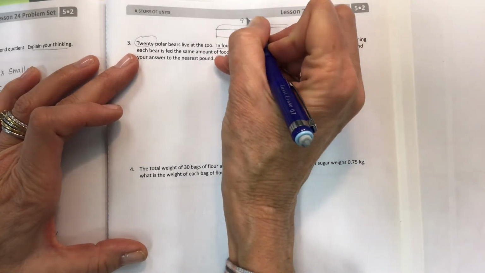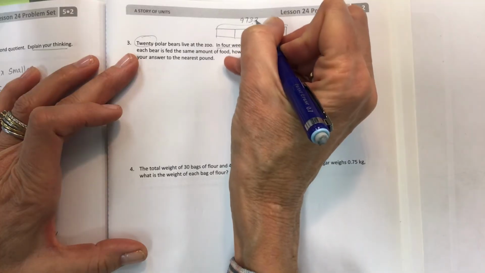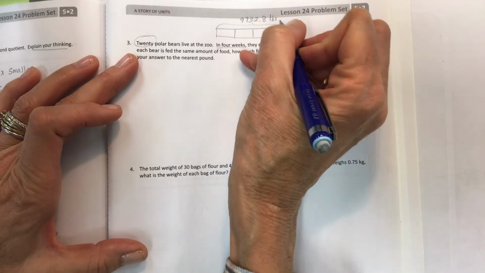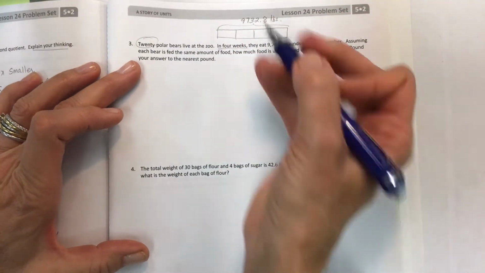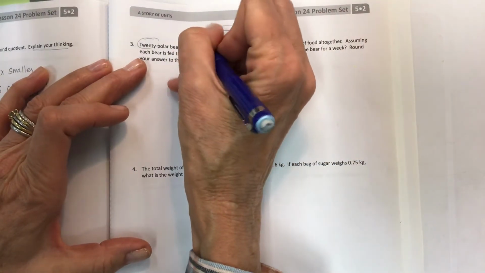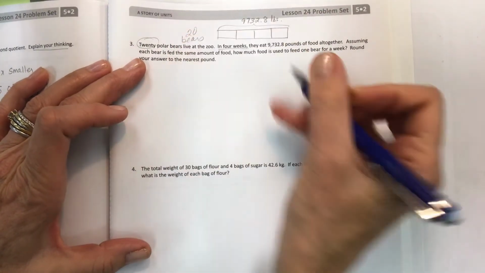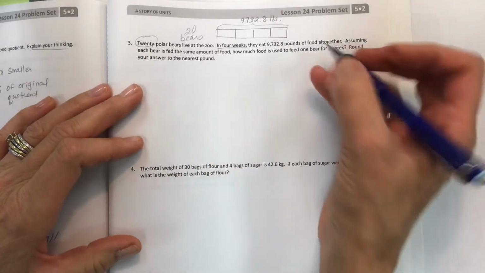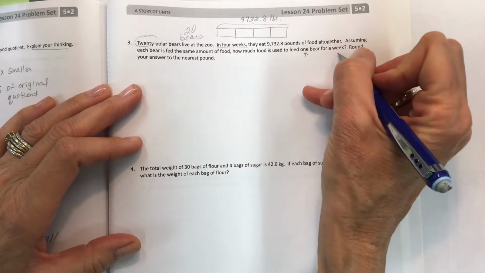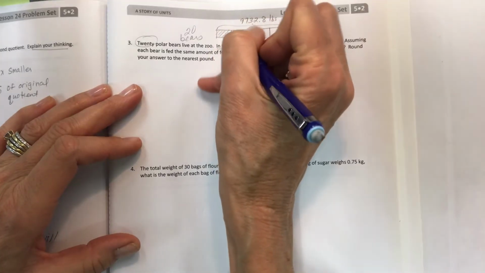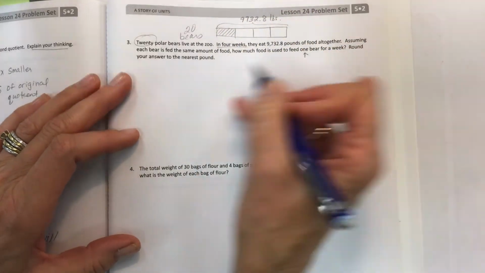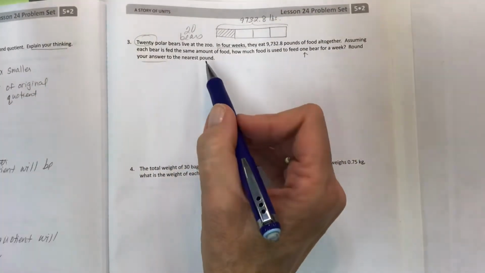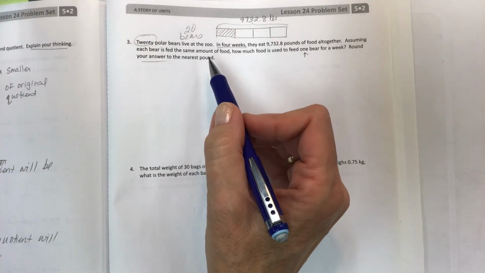Wow, look at me making the tape diagram. 9,732.8 pounds of food altogether. And that's for 20 bears. Assuming each bear is fed the same amount of food, how much food is used to feed one bear for a week? This is the 4 weeks, so this is 1 week. Round your answer to the nearest pound.